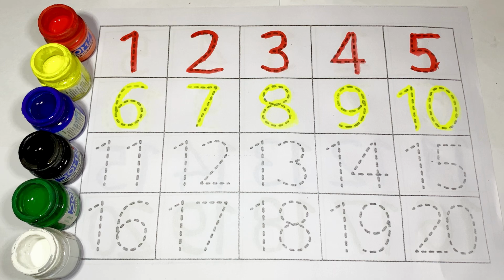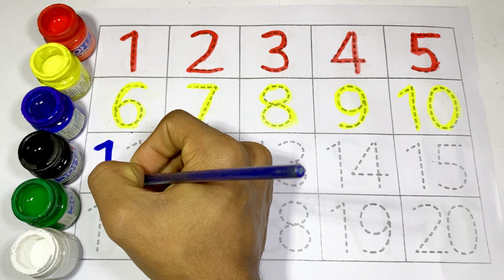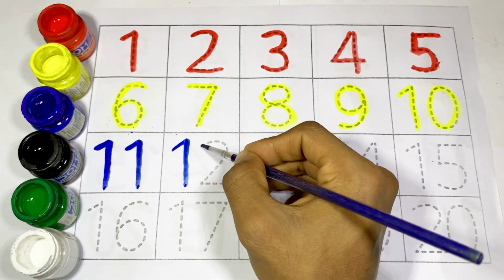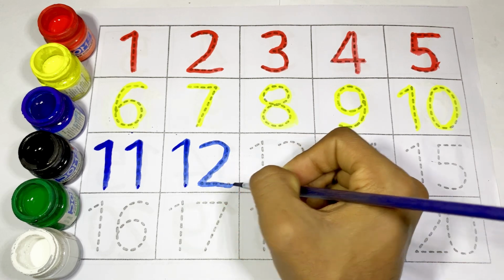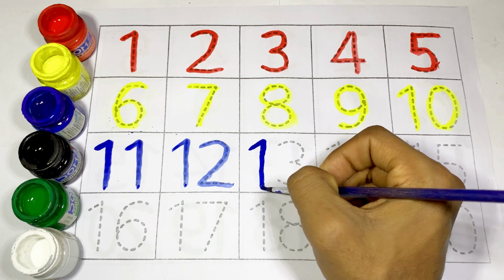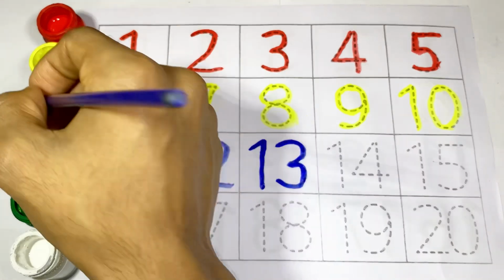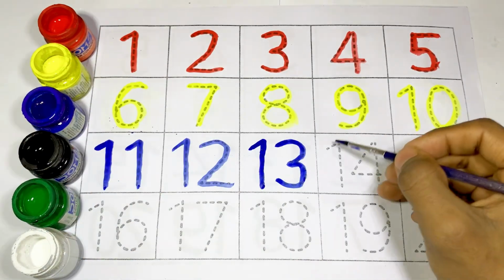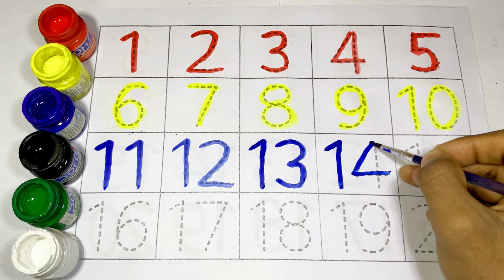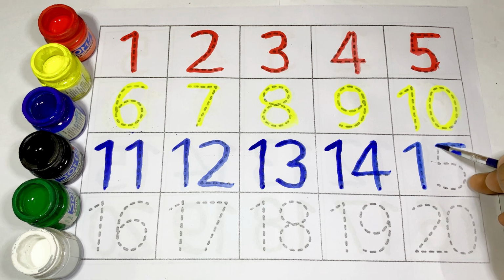The number 11, and use blue color, 12. The number 12. Kids, again use blue color and draw 13. The number 13. Kids, next 14, and again use blue color, 15. The number 15.